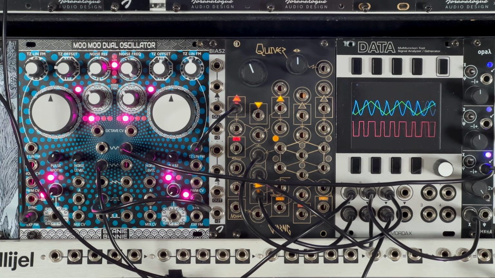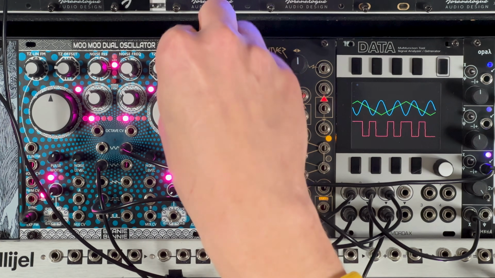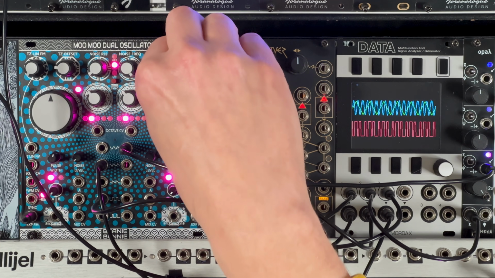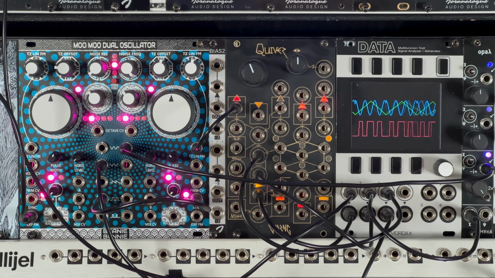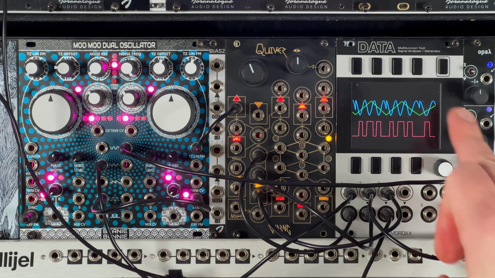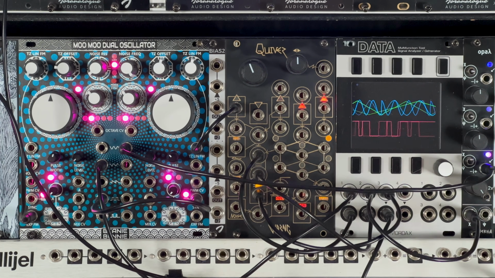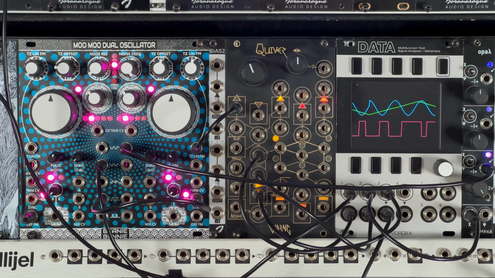So this is really very rich, very harmonically interesting, turbocharged PWM. Remember, this is just a triangle wave going into the comparator and a faster sine wave going to the other half, and we're getting these really complex pulse width modulated tones coming out.